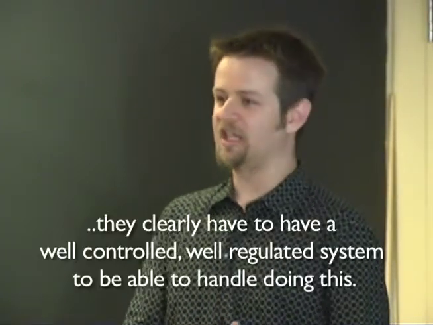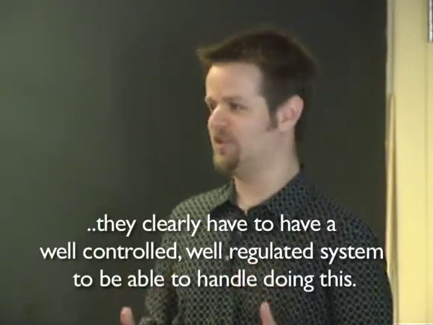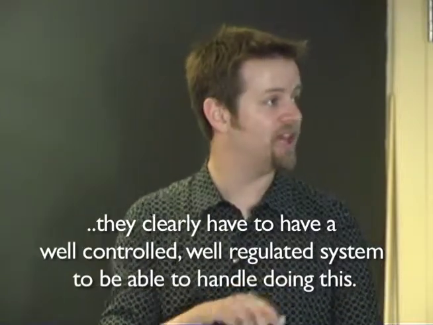poses an issue. I mentioned, especially in our laboratory conditions at least, fast growth is what's being selected upon. And so you want the flow, you want these arrows to be as large as possible. But of course, if you let the pool of formaldehyde build up, the cells are going to pickle themselves in no time flat. And so they clearly have to have a well-controlled, well-regulated system to be able to handle doing this.